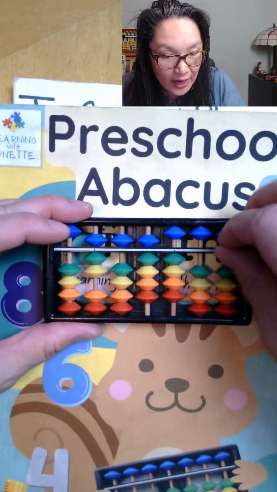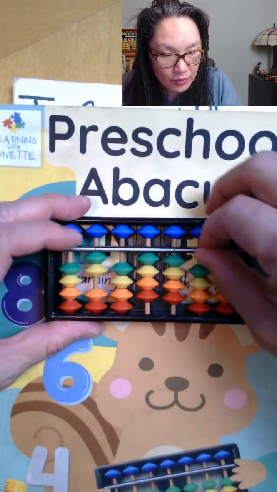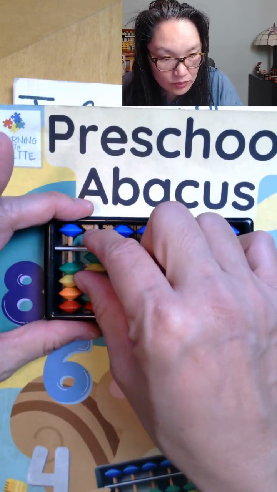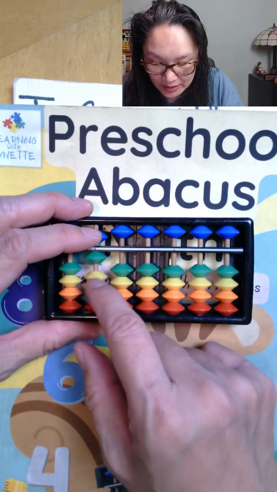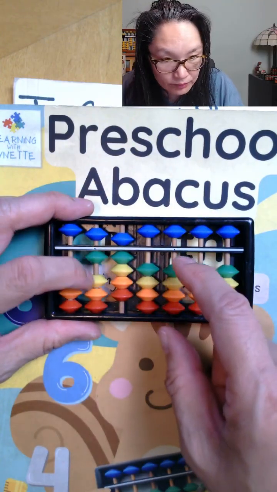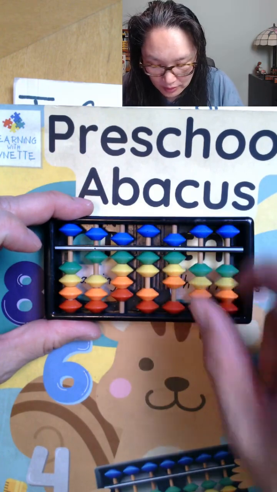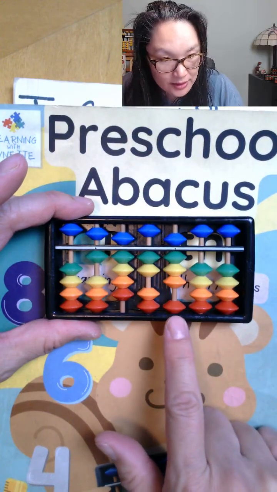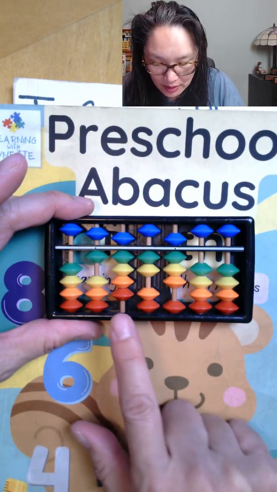So here's a question for people coming in and understanding how to read the abacus. If I did this, let's do that. 6, 2, 8. What number is this? If I said that this is my ones, my tens, my thousands.